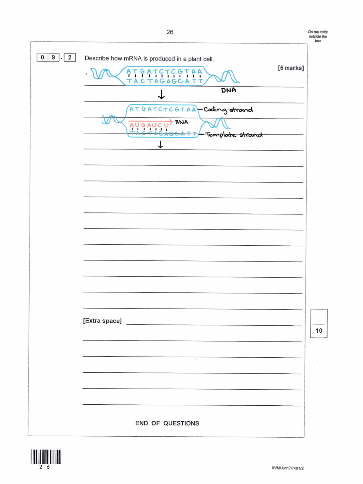The enzyme RNA polymerase is needed here in order to form the phosphodiester bonds in the growing mRNA strand. So it's building up the sugar phosphate backbone of our mRNA strand.